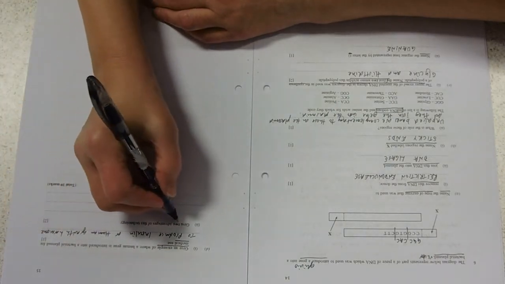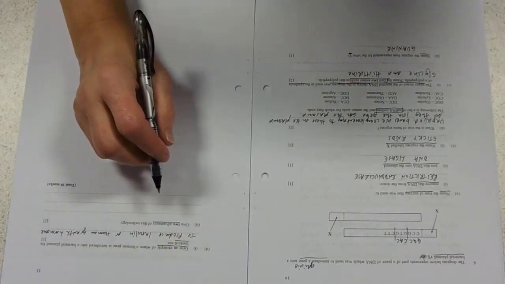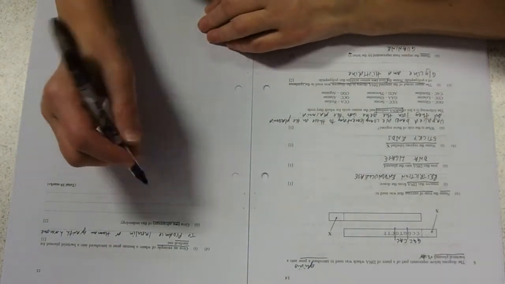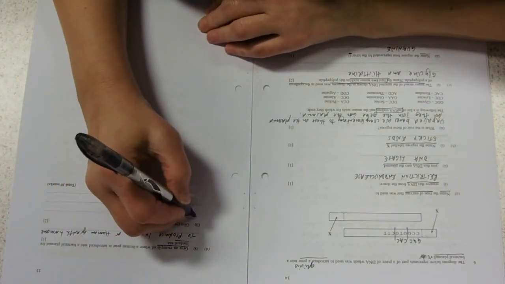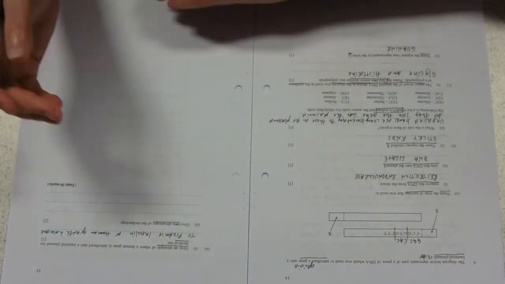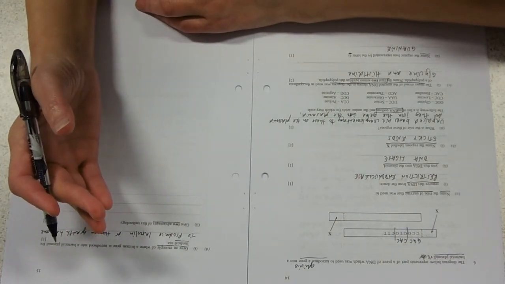And give two advantages of this technology. So this is more AO2, isn't it? A bit of AO3 perhaps. So what can we say? We've taken a human gene, we've put it into a bacteria. The bacteria is then churning out a human hormone.